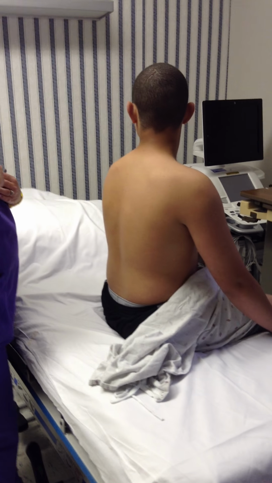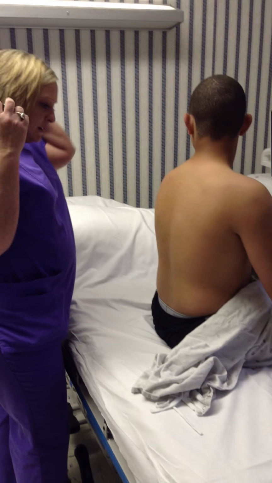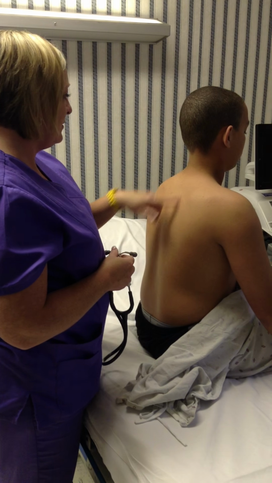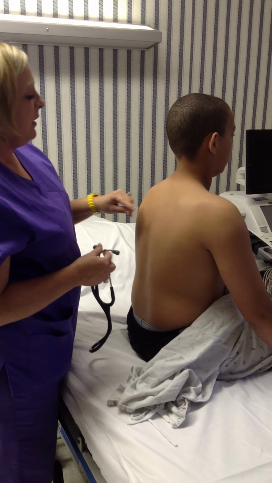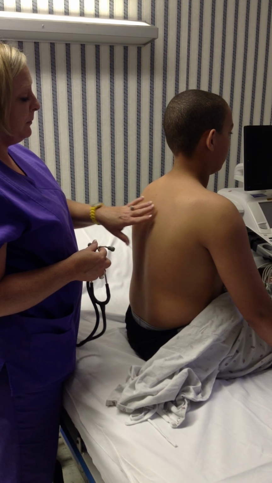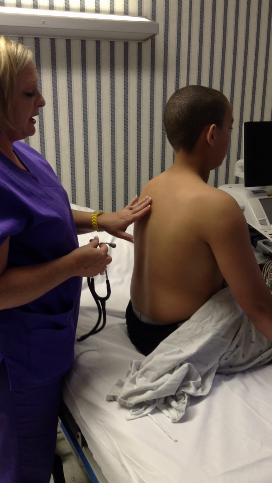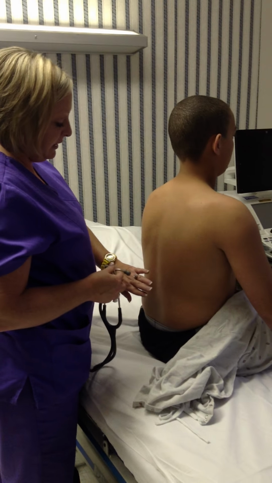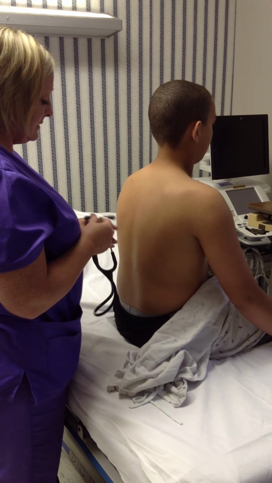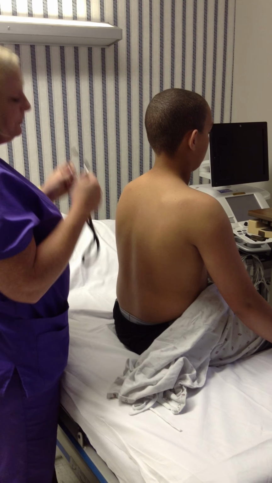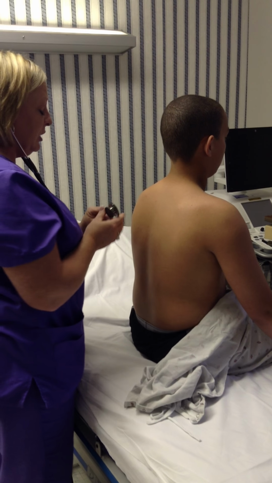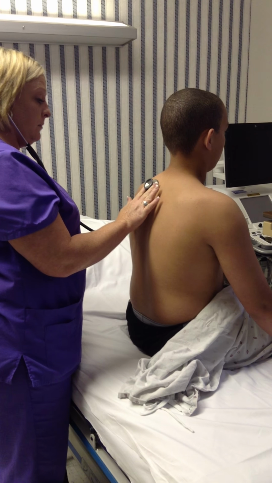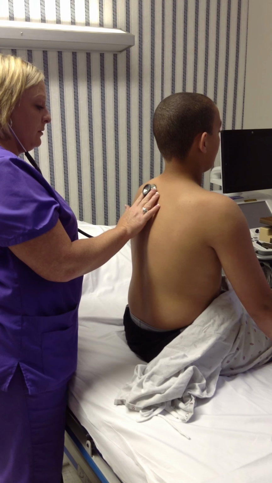Micah, what I'm going to do now is I am just going to listen to your lung sounds. And once again, the bronchial lung sounds are found in the nape of the neck. And then I'm going to move down to the bronchovesicular, which are located in between the scapula. And then we're going to do the vesicular lung sounds, which are over here. And you use the diaphragm of your stethoscope. Go ahead and take a deep breath.